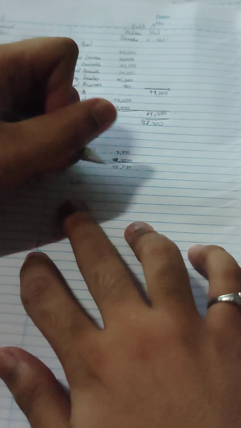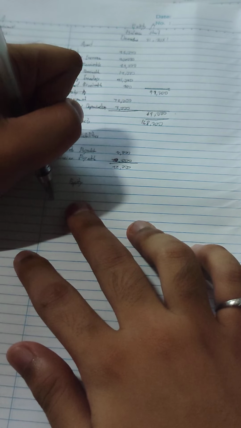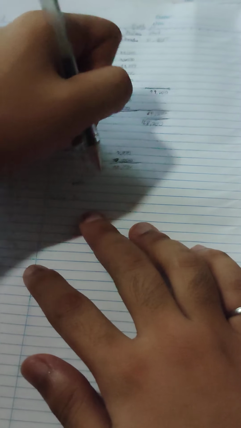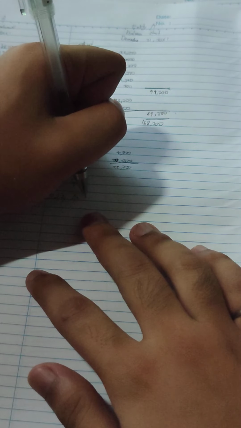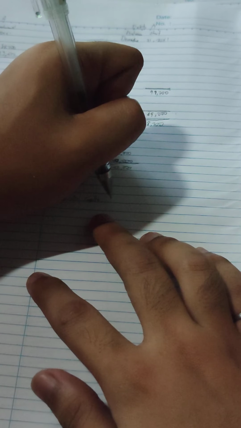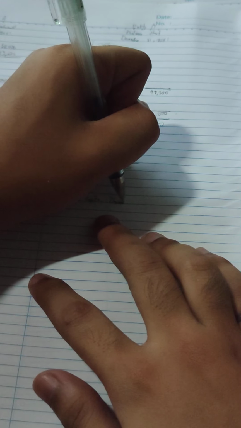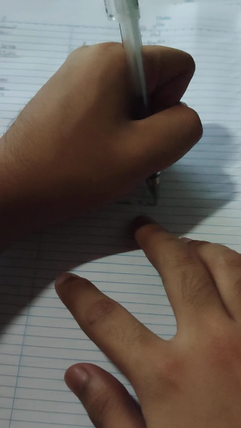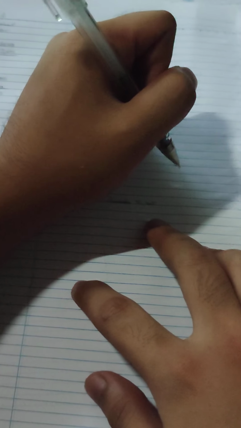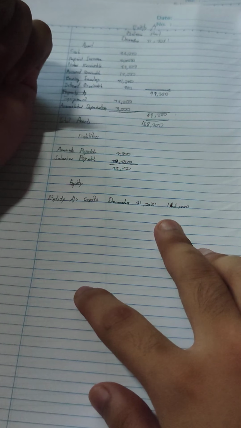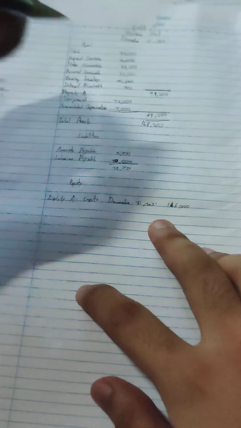So, ang ibutang nato kay entity capital by December 31, 2021 or 20x1 means 146,200. Okay?